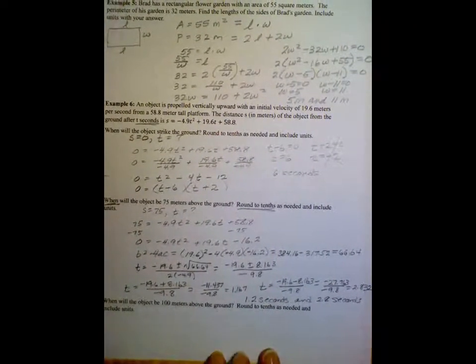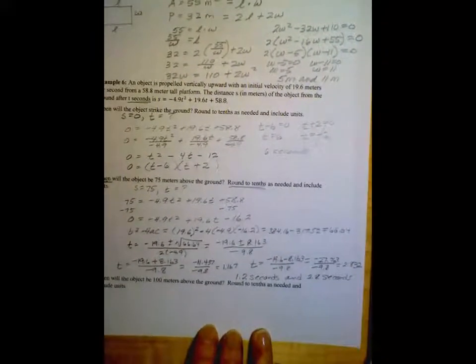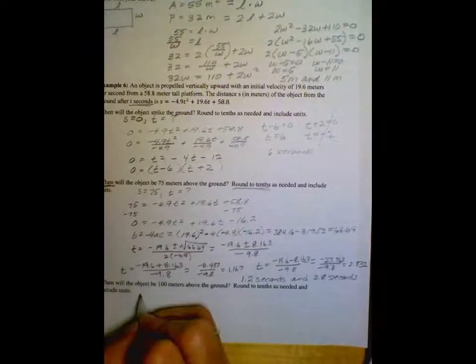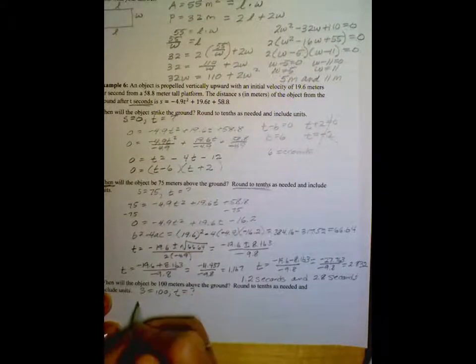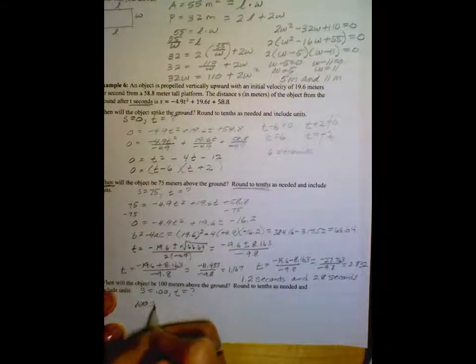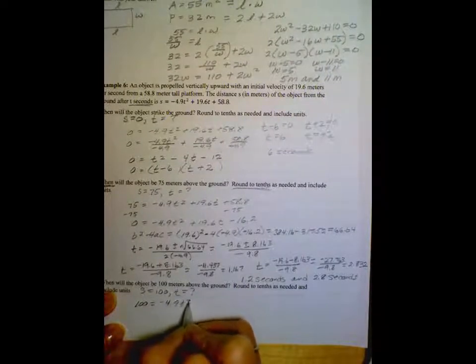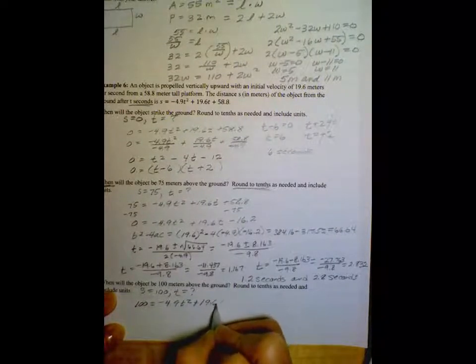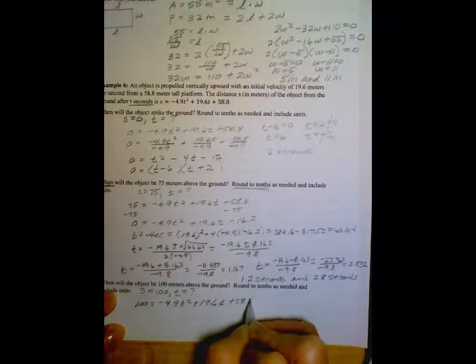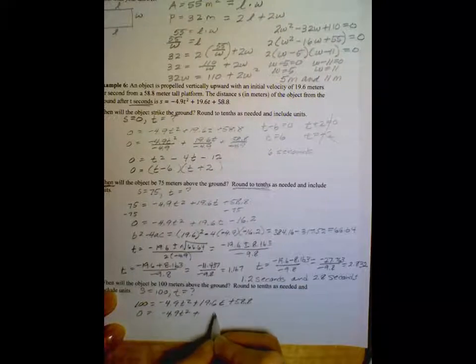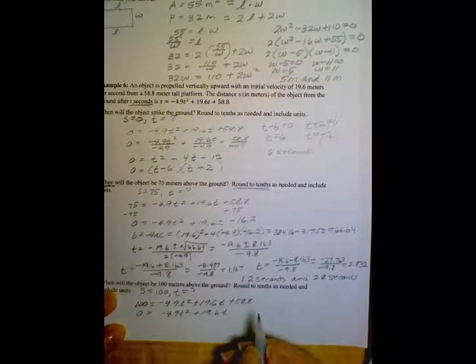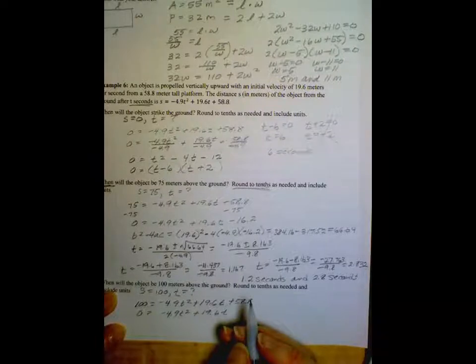Okay, let's finish this up. When will the object be 100 meters above the ground? So now we're going to go 100. So that means S is 100. t is what? So we'll put 100 in for S, negative 4.9 t squared plus 19.6 t plus 58.8, subtract 100. We subtract 100, we get, what?